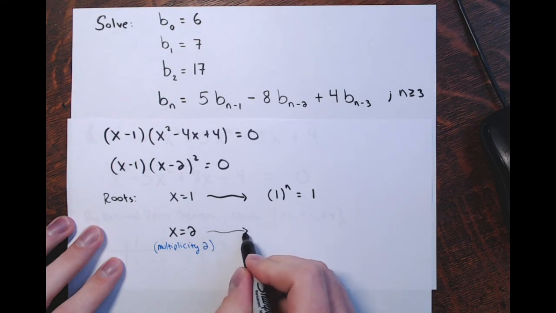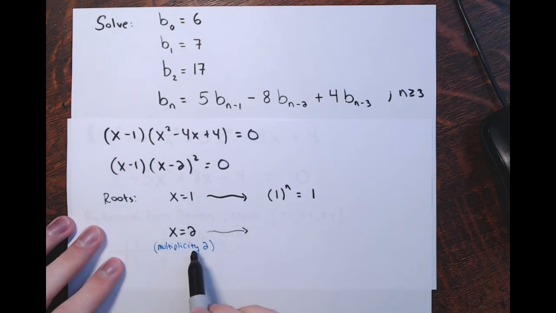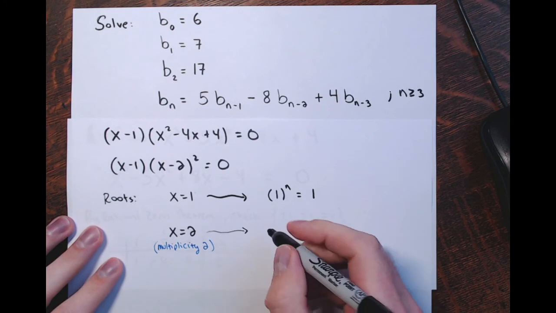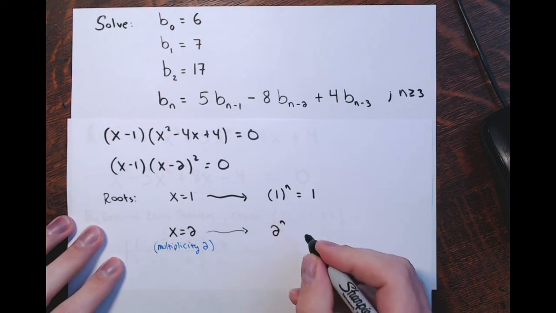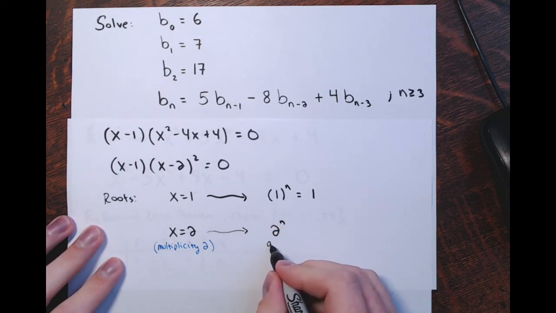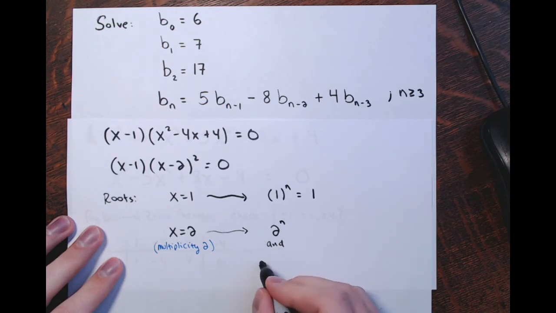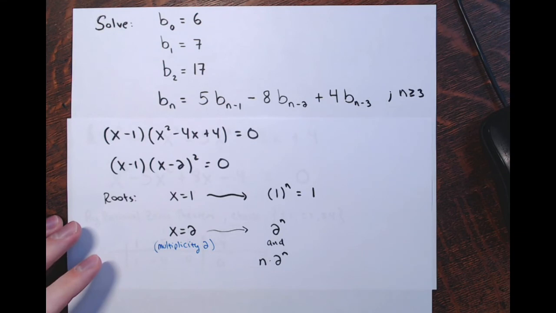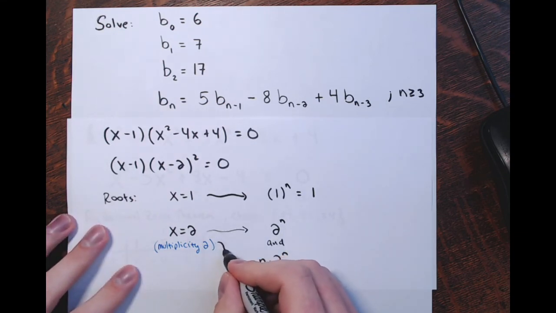And then, x equals 2 with multiplicity 2, we'd get 2 to the nth also satisfies, but also n times 2 to the nth. Both of them.